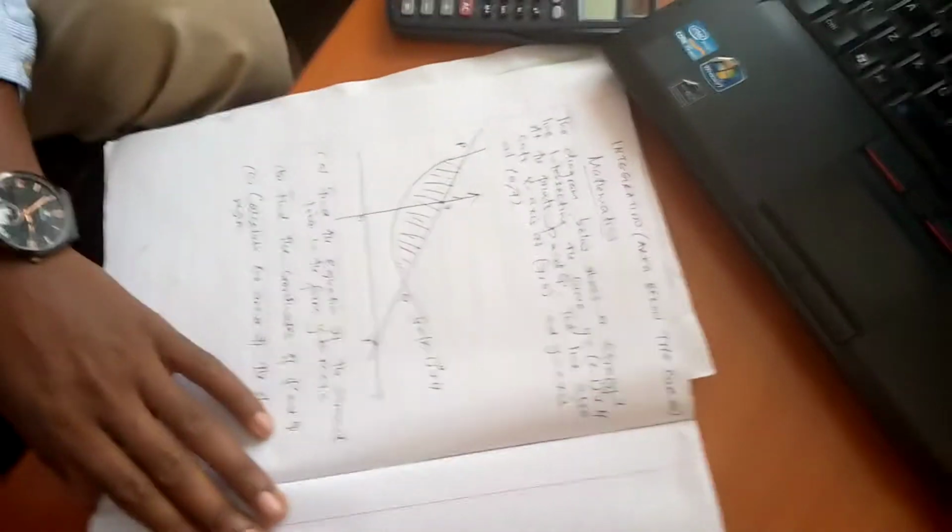We are going to find the equation of the straight line in the form of y equals mx plus c, and we are also going to focus on finding the coordinates of points P and Q where the curve cuts the straight line. And then part C of the question, we are going to calculate the area of the shaded region. So let's get started. Solution.